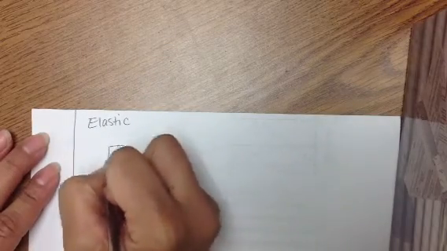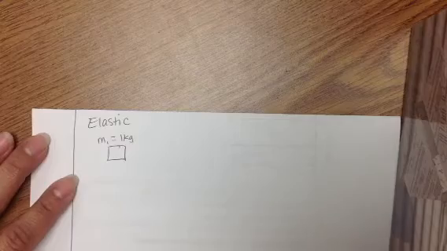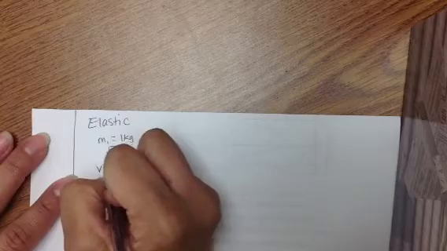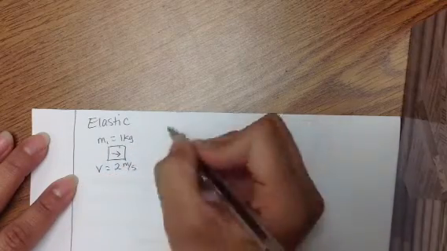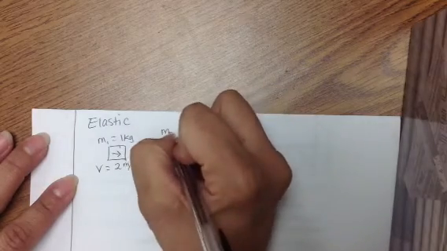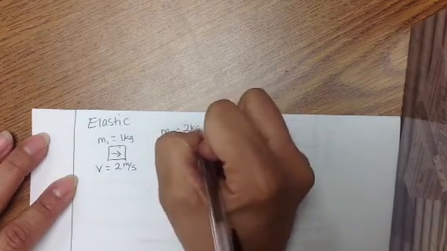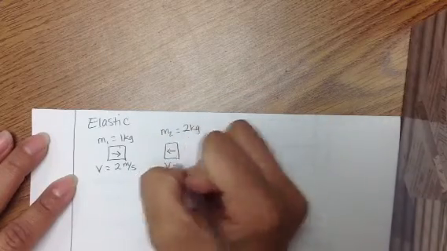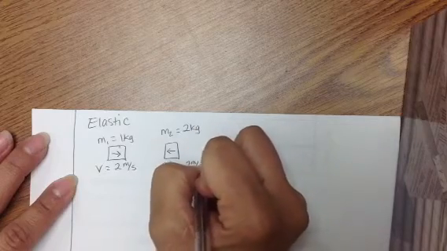So let's go back to our initial elastic. So here we have an object, we're going to say M1, has a mass of 1 kilogram. Let's say that this object is moving to the right with a velocity of 2 meters per second. It's going to collide with object 2, which has a mass of 2 kilograms. And let's say that this object is moving to the left with a velocity of 2 meters per second.